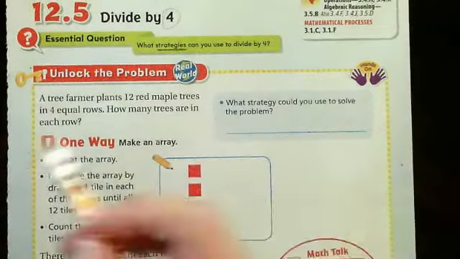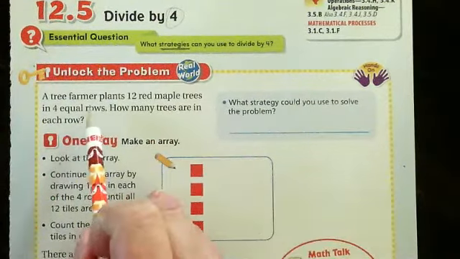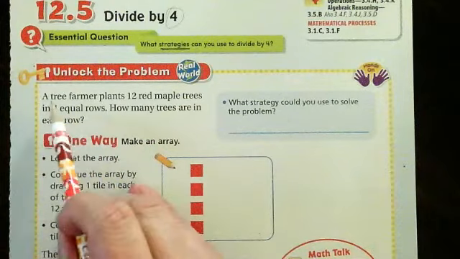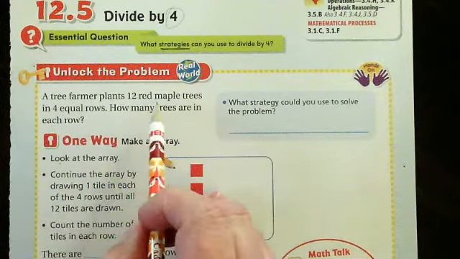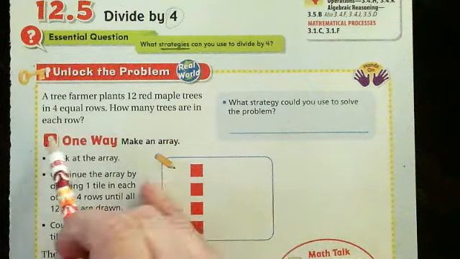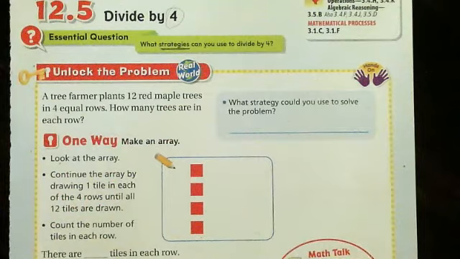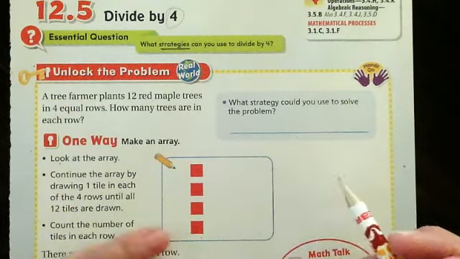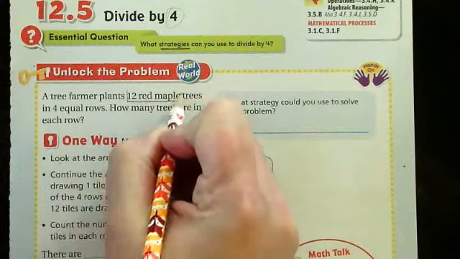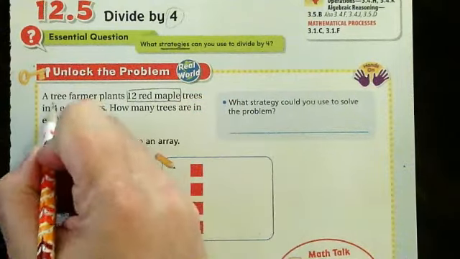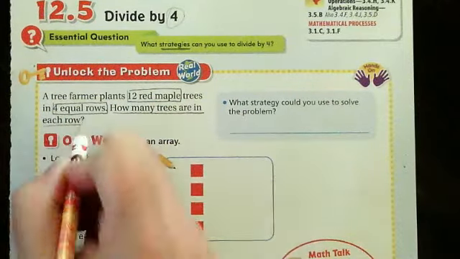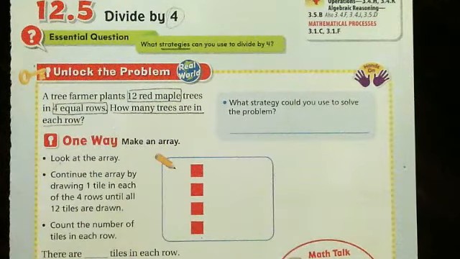So here we go. We're going to start by unlocking the problem. First, I'm going to read the problem to make sure I understand it, and then I'm going to read it for the important information. So a tree farmer plants 12 red maple trees in 4 equal rows. How many trees are in each row? Okay, I understood all of the words, so now let's read it again. A tree farmer plants 12 red maple trees in 4 equal rows. How many trees are in each row? That's what I need to find.